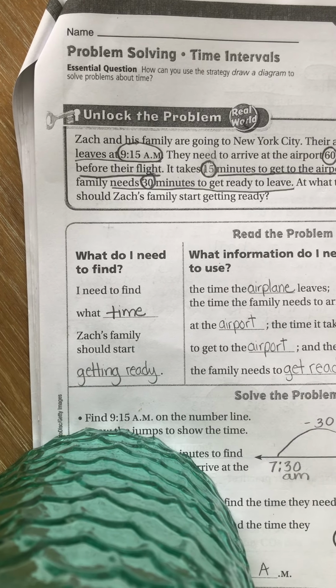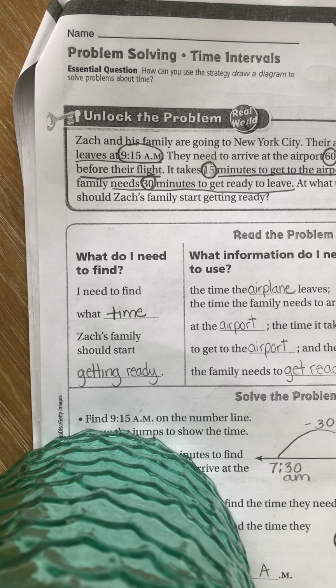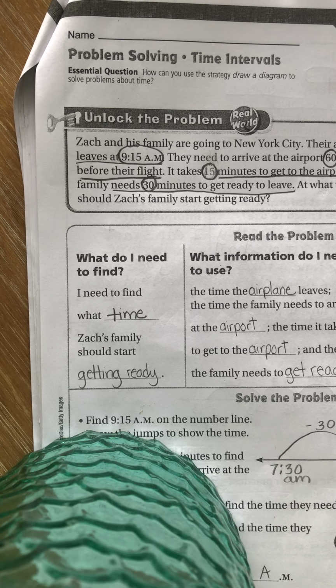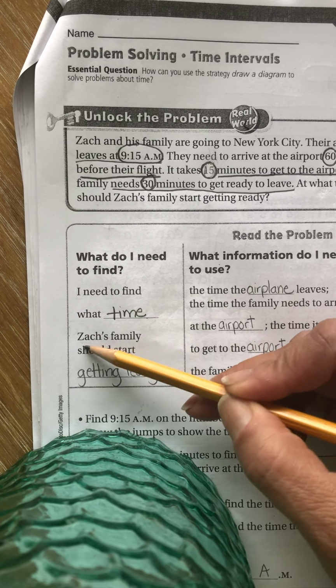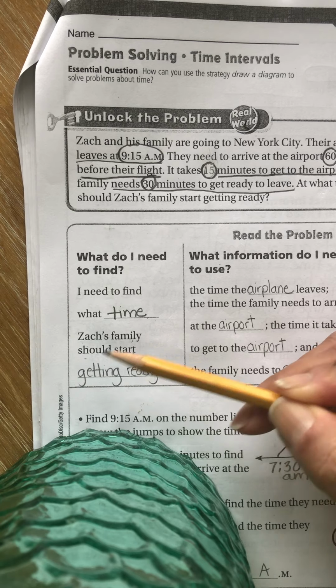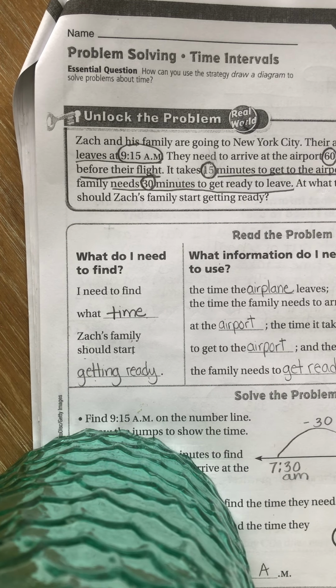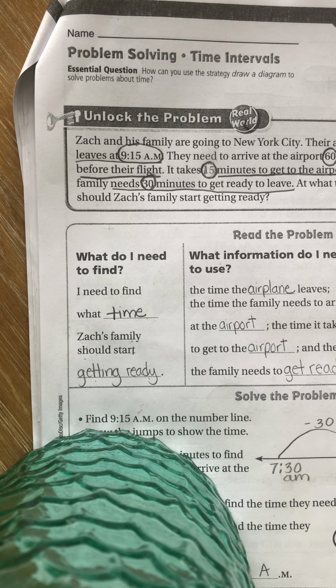So they want to know, what do you need to find to solve this? Well, I already wrote it in for you, so please copy. I need to find what time Zach's family should start getting ready. All right, I have a lot of information about all the things they have to do, but I got to find out what time should they start getting ready so that they can get all this stuff done so that they will get on their flight to New York City.